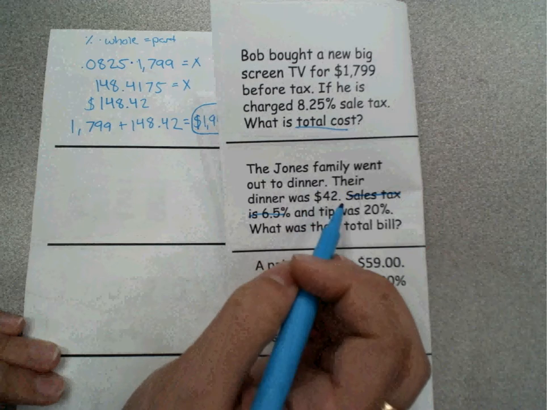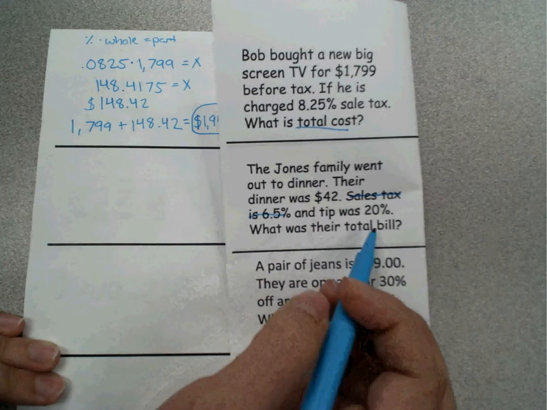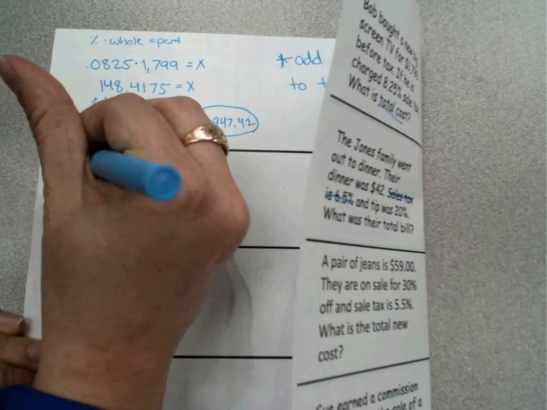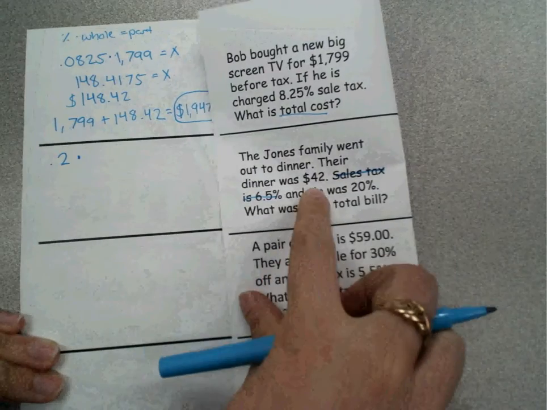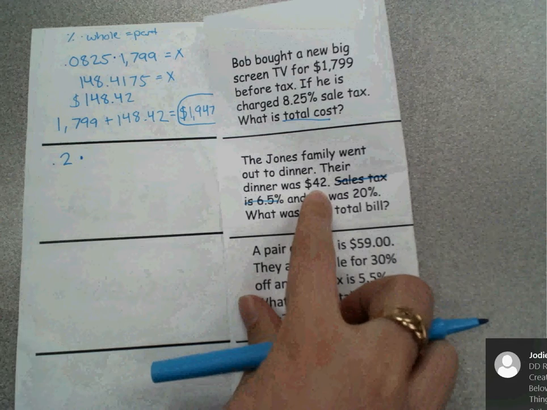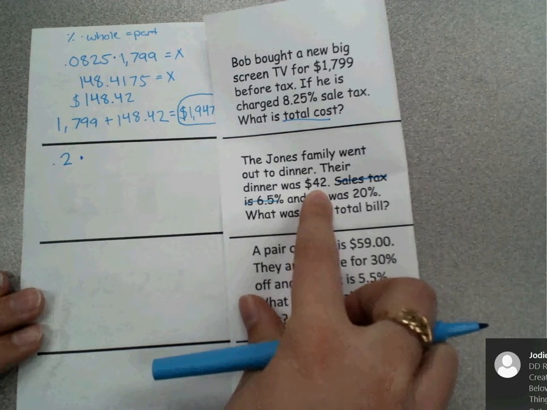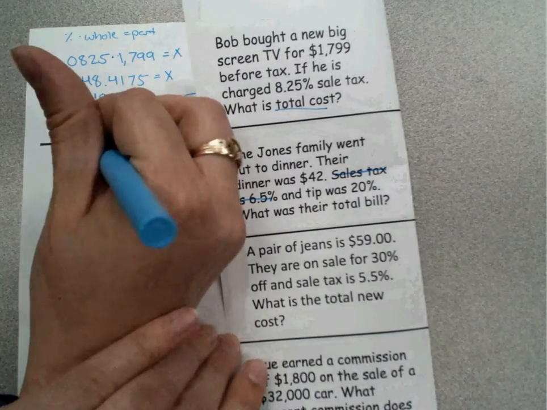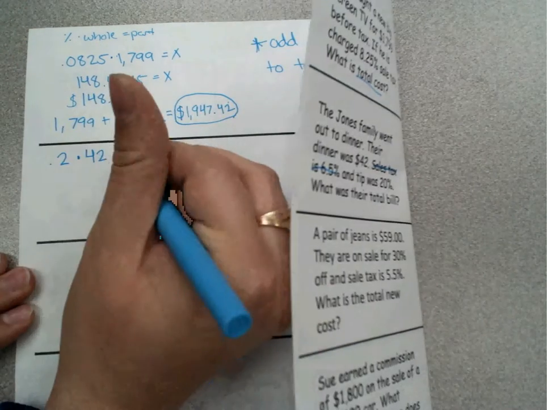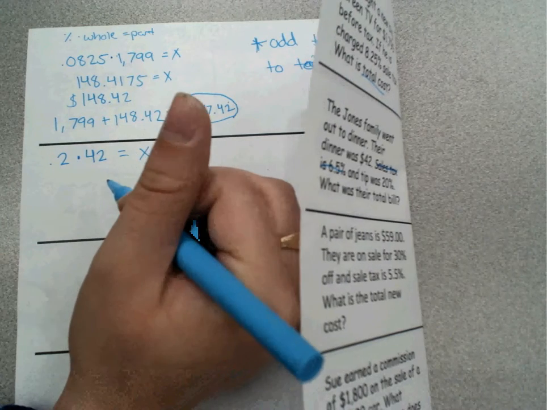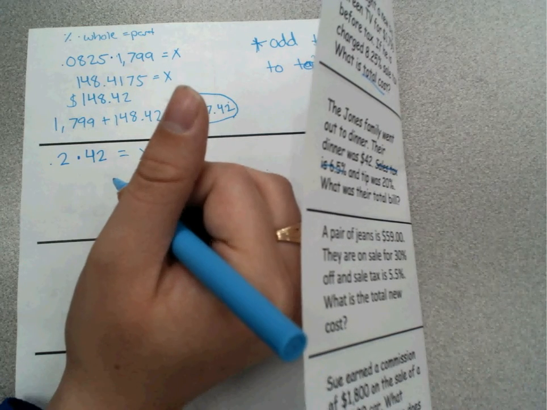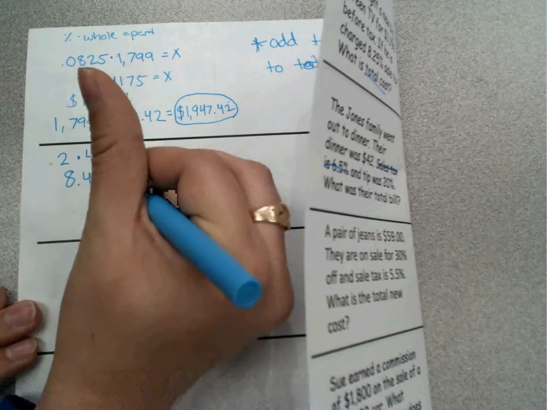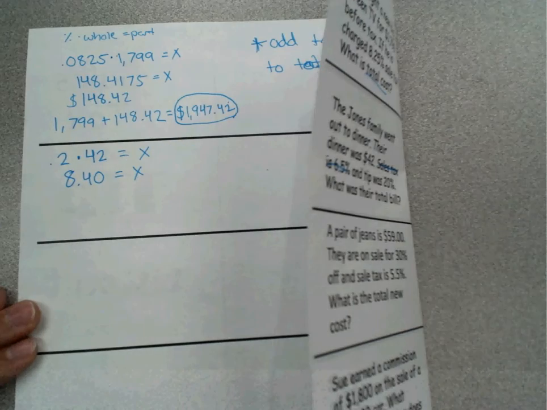So the Jones family went out to dinner. Their dinner was $42, and the tip was 20%. So we want to write 20% as a decimal, 0.2, and then the whole bill cost $42. So percent times whole, we get 0.2 times 42, and that gives us our part. So then we're just going to go through and multiply. When we multiply that, we get $8.40. So that's how much the tip was.